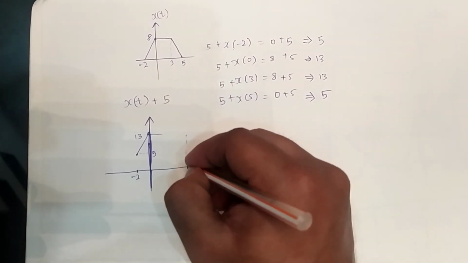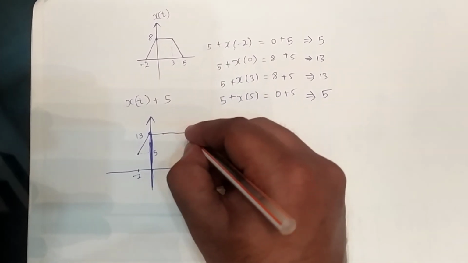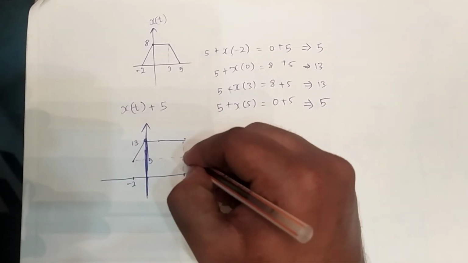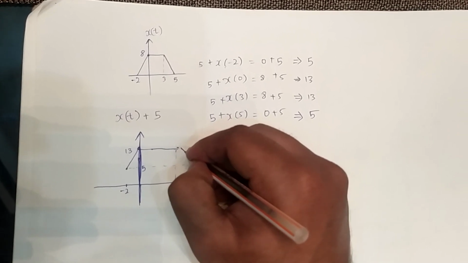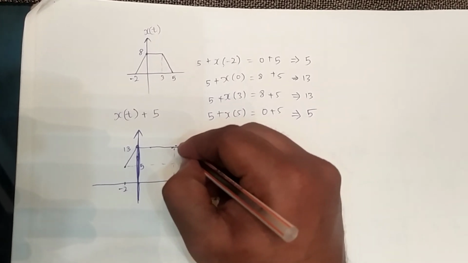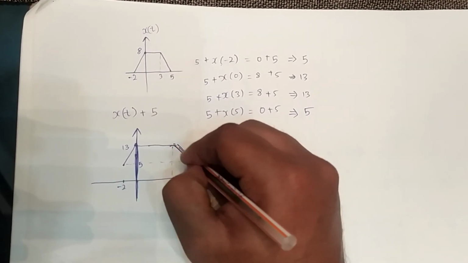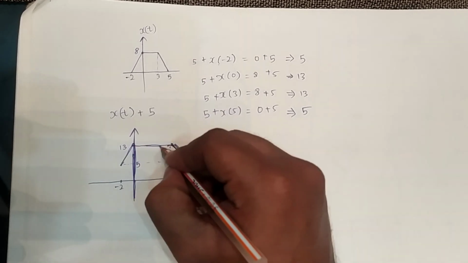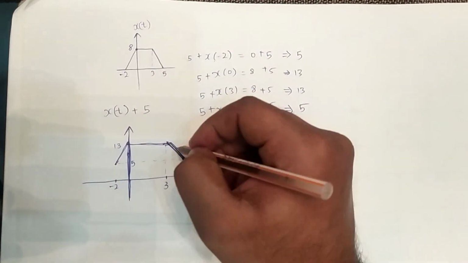Let's suppose if we extend to 3 here, it would travel till this point, and again it would drop down to 5 only, not 0 this time. So this is how my graph would look, something like this, the same shape.